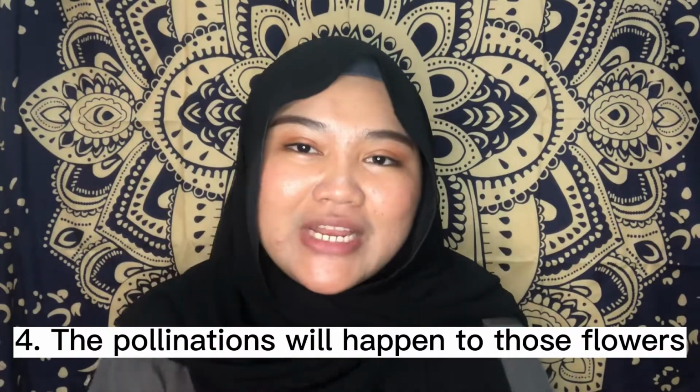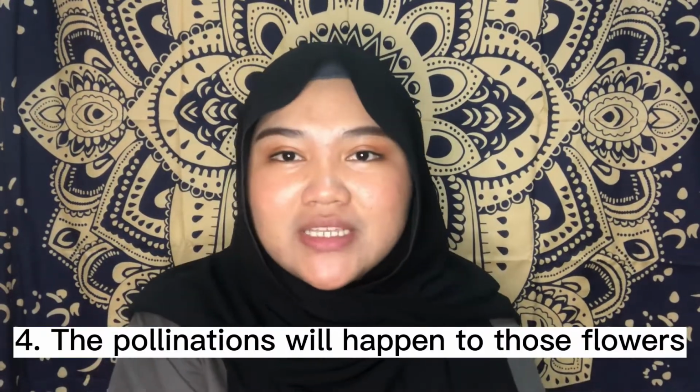Fourth, pollination will happen to those flowers. Some flowers have only male parts and vice versa. In this case, the plant needs an insect, bird, or other animal to carry pollen from the male flowers to the female flowers, and also vice versa. Without pollinators, there will be no seeds or new plants of this plant species.